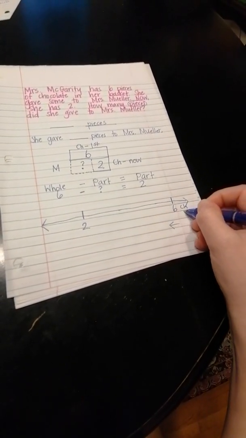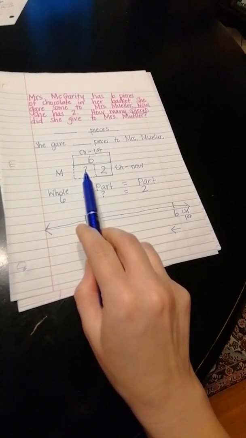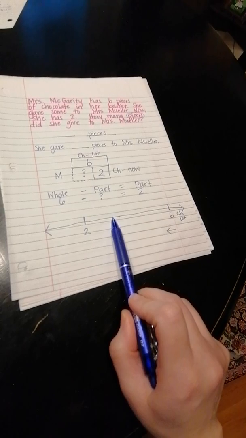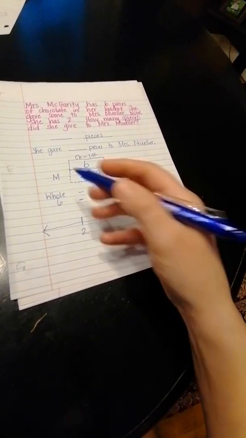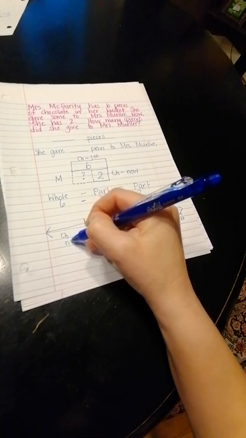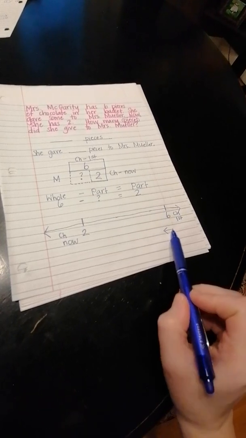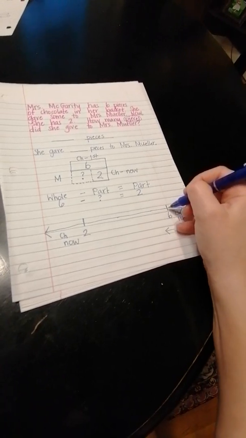So I'm going to go ahead and label this. 6. Ooh, I can look at my unit bar. This is the chocolate I had first. Okay. And I know I'm going to take away some that I gave to Miss Mueller. So I know that my hops, I don't know how many they are, but my hops are going to be the part I gave to Miss Mueller. That's what I'm looking for. Okay. And then I know the 2, it tells me right here, this is the chocolate that I have now. Okay. All right. So I'm going to hop, and I know I'm going this way, and I'm going to stop here. Okay.